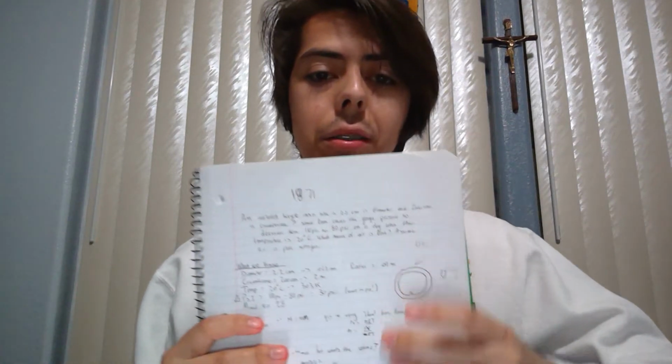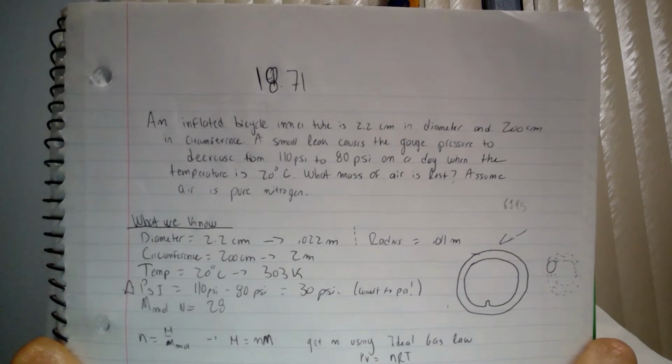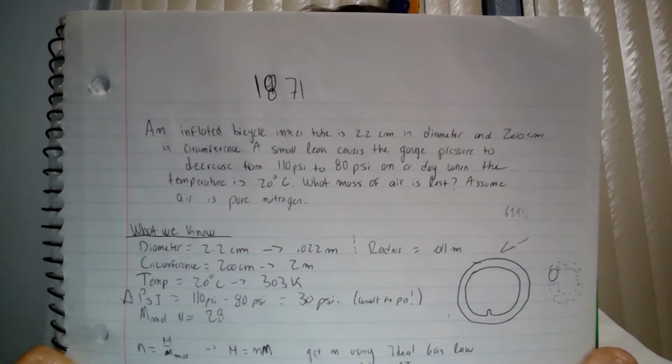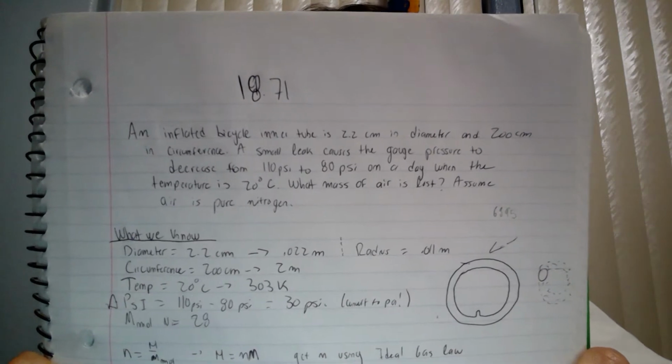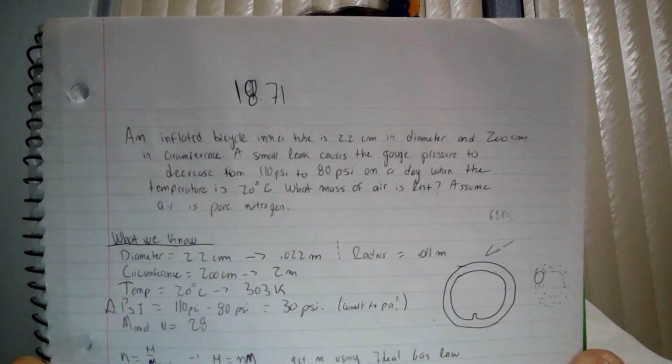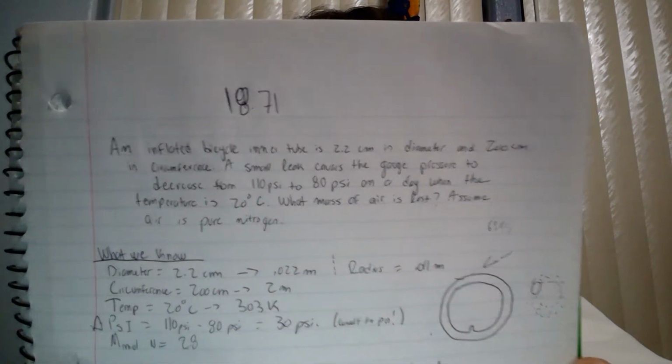I got problem 18.71, which is: an inflated bicycle inner tube is 2.2 centimeters in diameter and 200 centimeters in circumference. A small leak causes the gauge pressure to decrease from 110 psi to 80 psi on a day when the temperature is 20 degrees Celsius. What mass of air is lost? Assume the air is pure nitrogen.